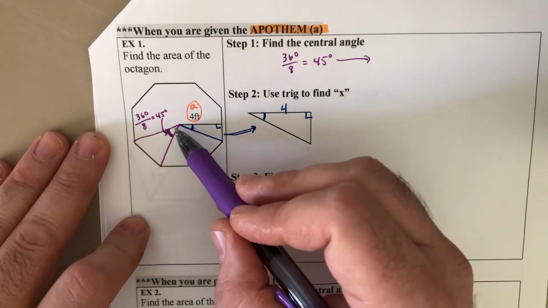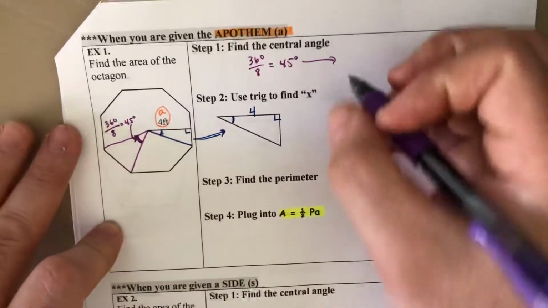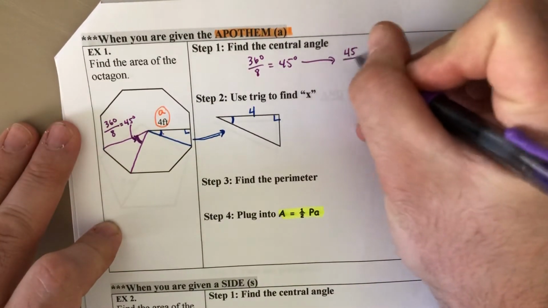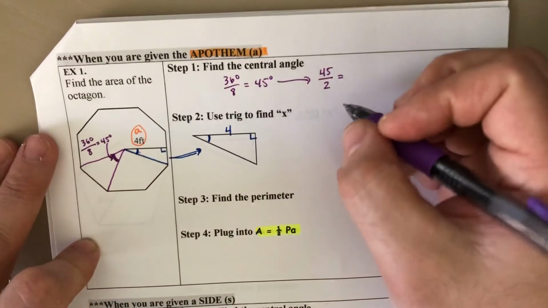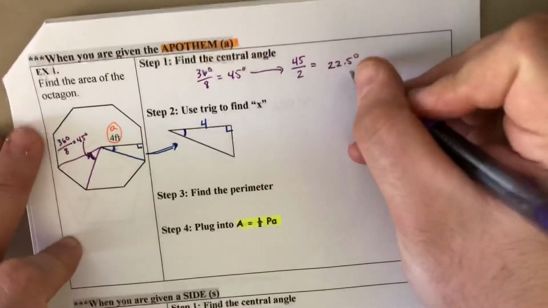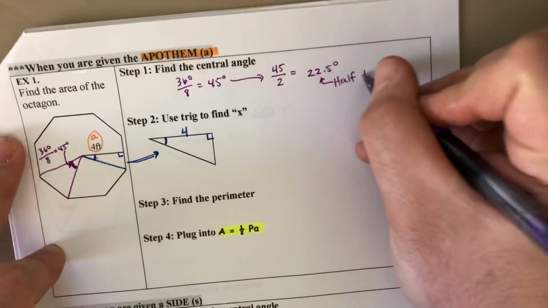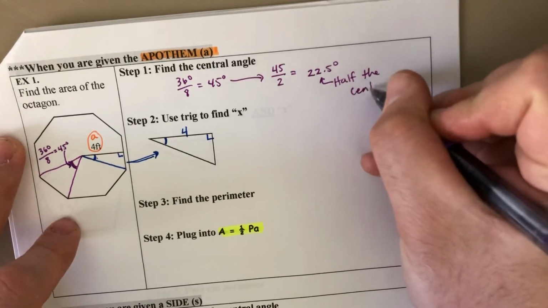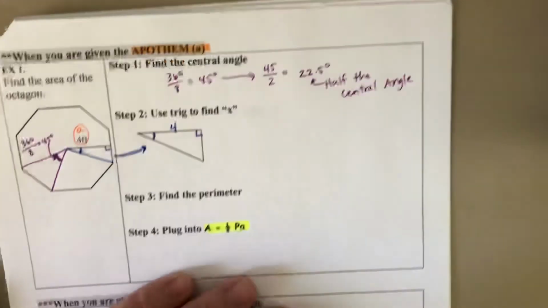An apothem is an angle bisector. So it's bisecting that 45-degree angle. So if I take 45 and cut it in half, divide by 2, I will get my angle. So 22.5 degrees. So we're getting half the central angle. You are going to do that for every problem.